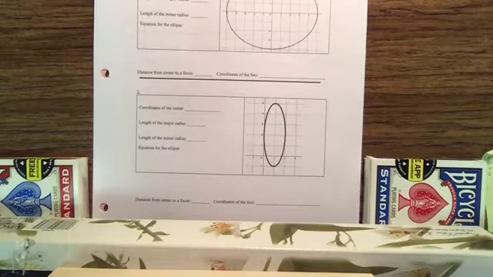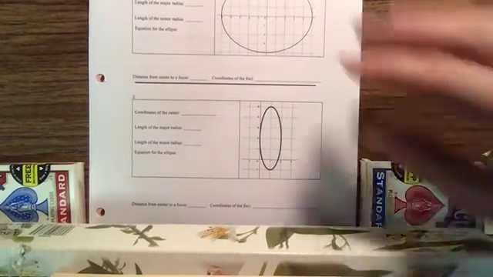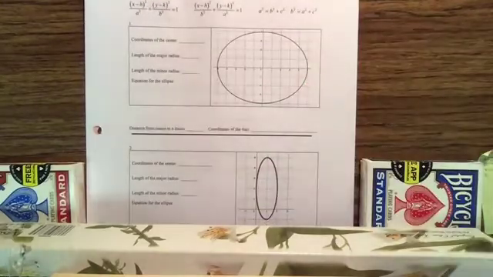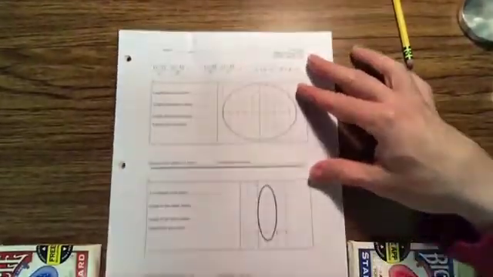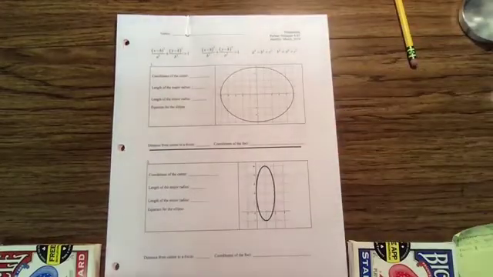Let me just make sure that the camera is seeing what we need it to see, and it's not yet. So there we go. That's better. Now we can see everything we want to see.